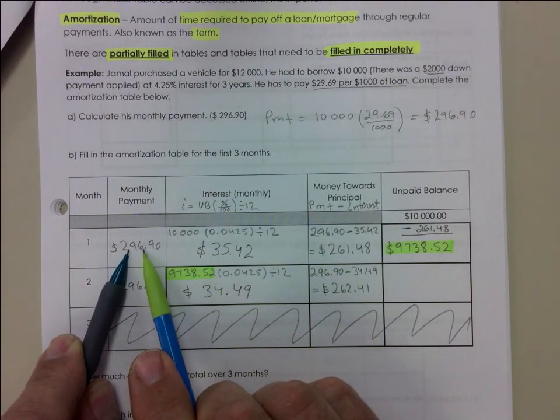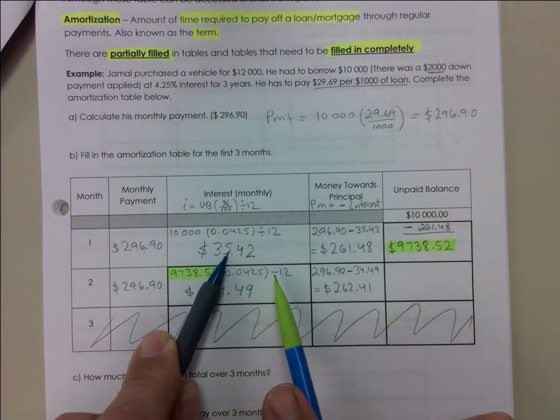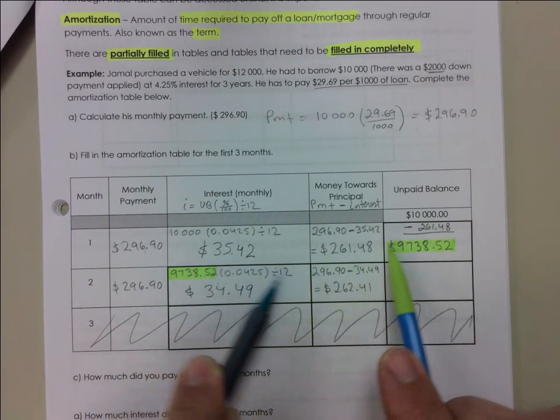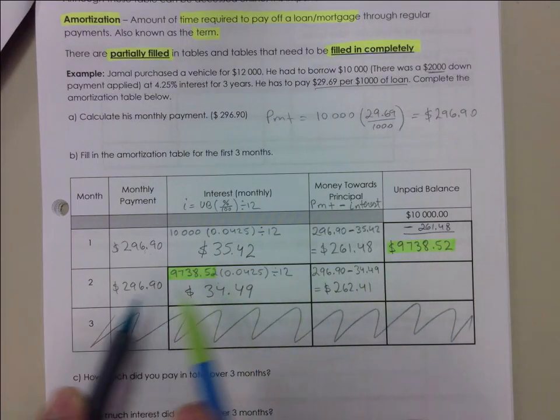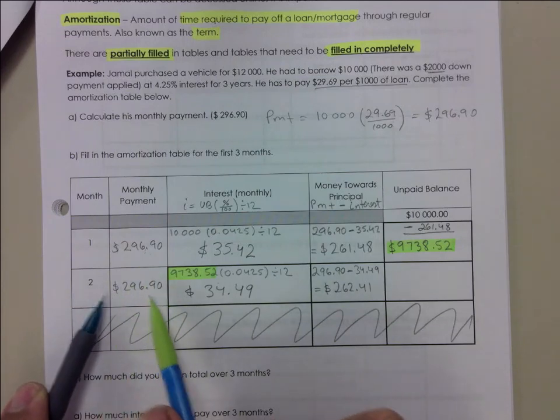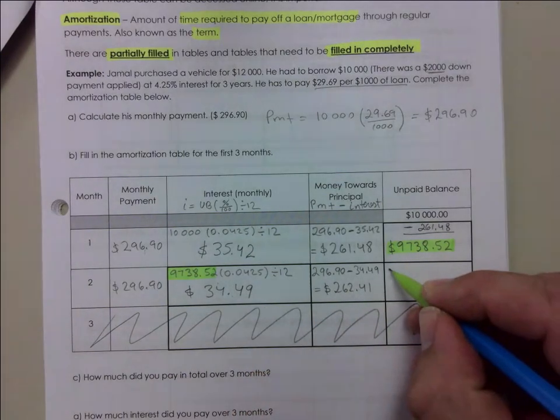You're basically breaking down your payment into how much is interest and how much goes towards paying off your loan. Now you owe this much. Second month, it repeats itself.